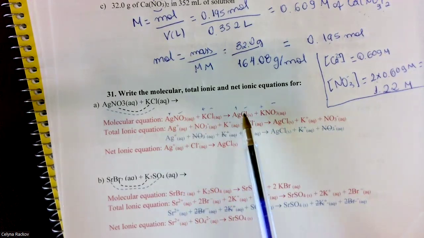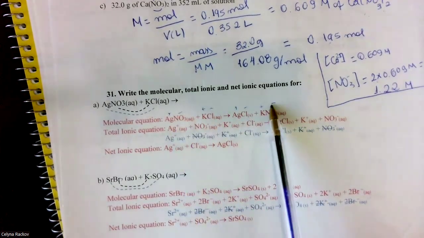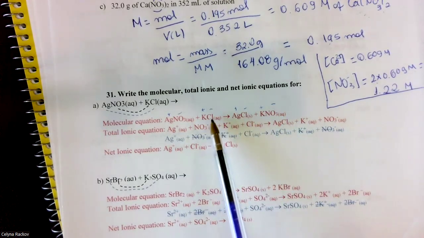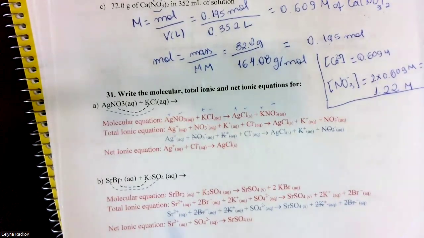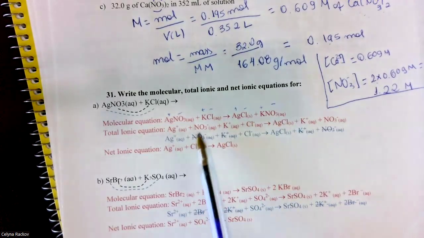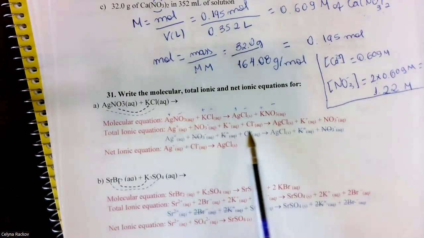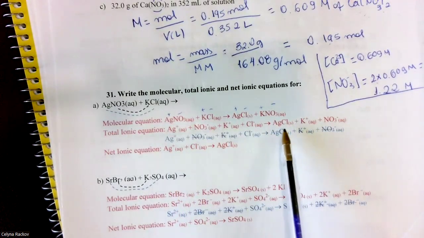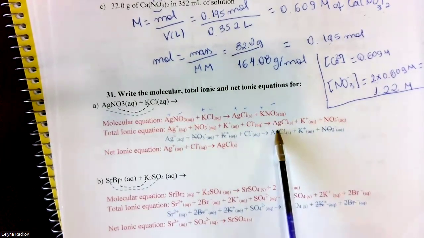One silver, nitrate, potassium 1, chlorine 1. Okay. Now let's go to the second step. The second step is the total ionic equation. In the total ionic equation, we're going to dissociate everything that is aqueous. But what is solid will stick together.